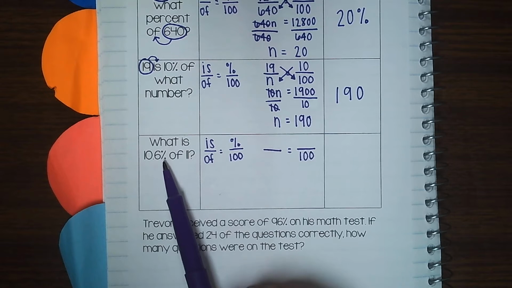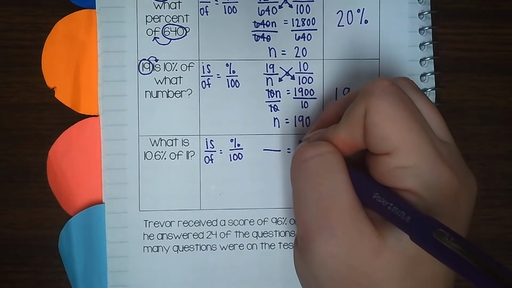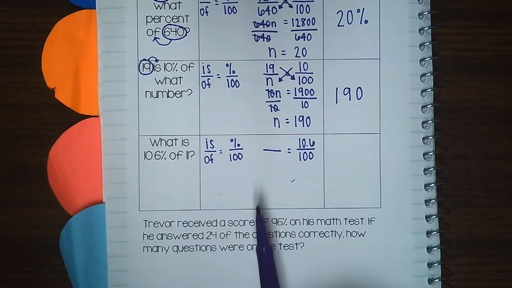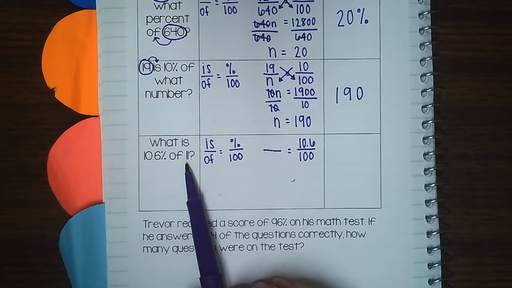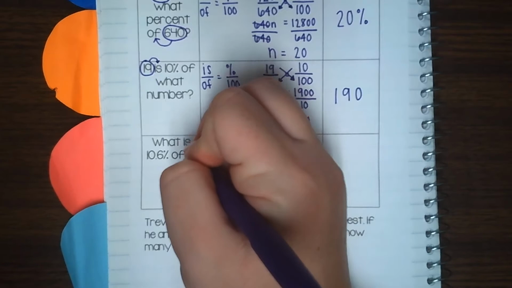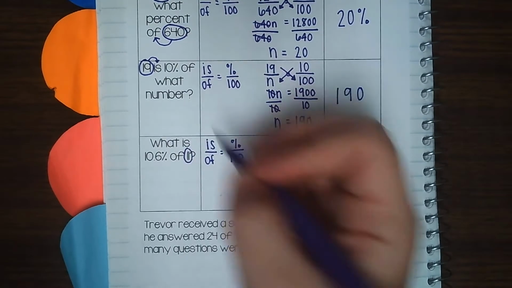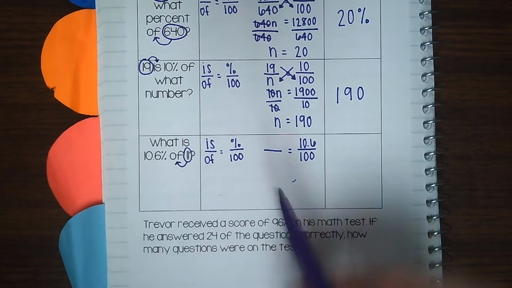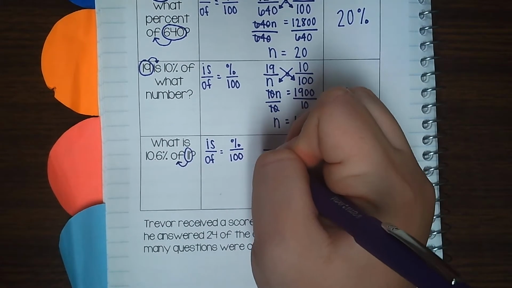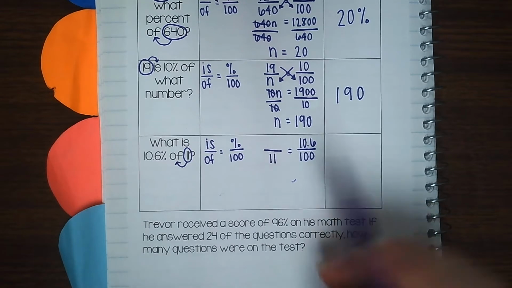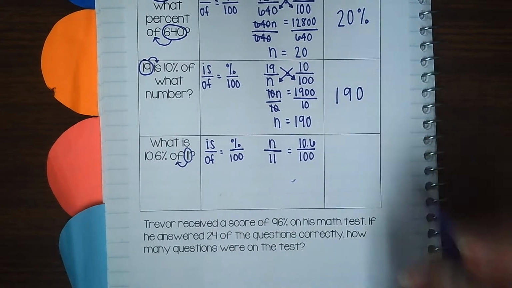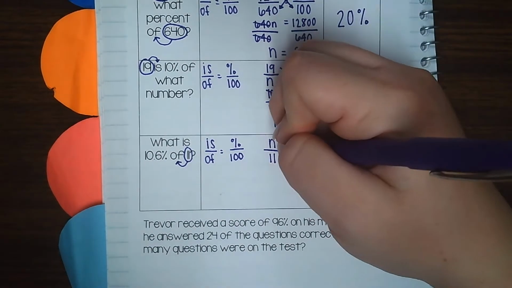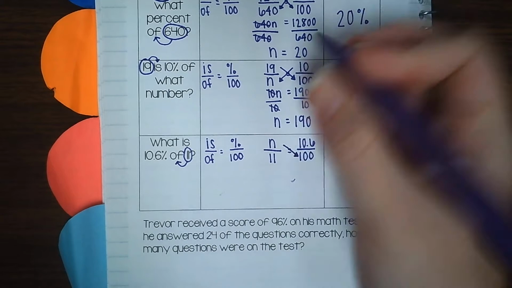I see that I have a percent sign, so I know that goes over my 100. 10.6. 11, is it closer to is or of? It's closest to of. So 11 goes on the bottom. My unknown variable is n. Now we cross multiply, so big X.